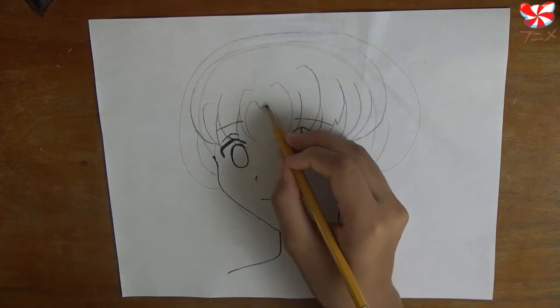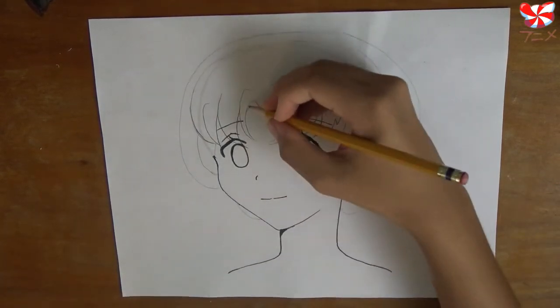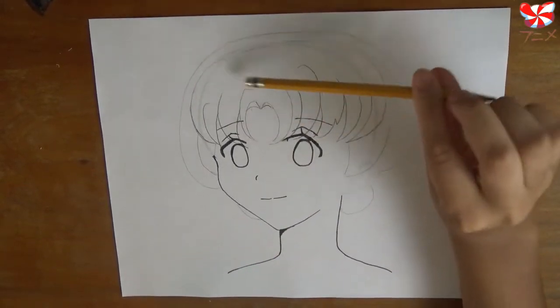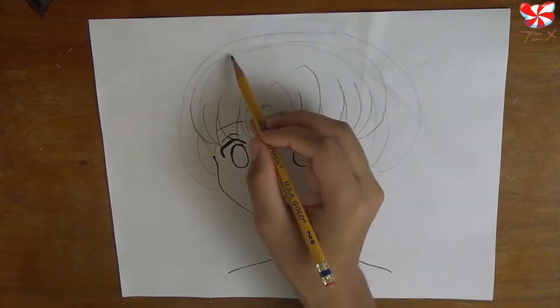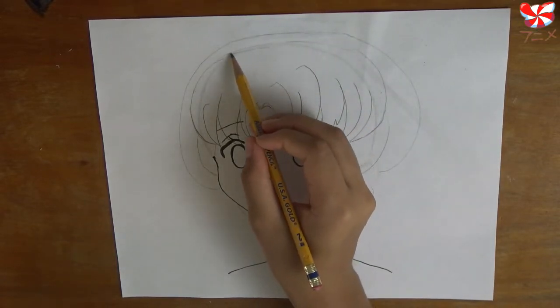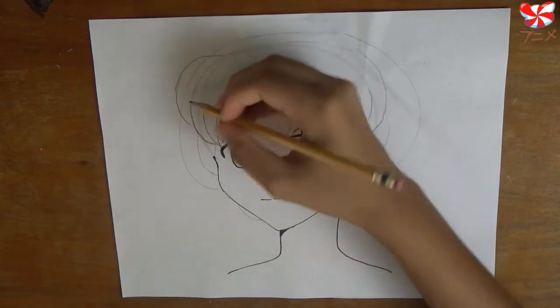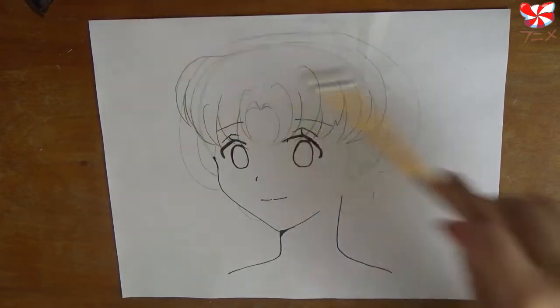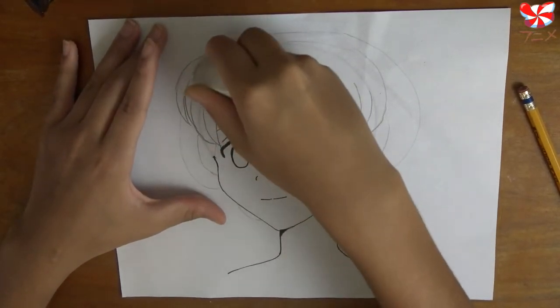Alright, now we're going to draw some small curves under this V shape. This is the hairline. Now we're not going to add a lot of detail to it, but we're just going to show that it's there. Alright, now one more line for the bangs, a larger curve that comes off and then curls in. Then we erase the lines that it will be covering.